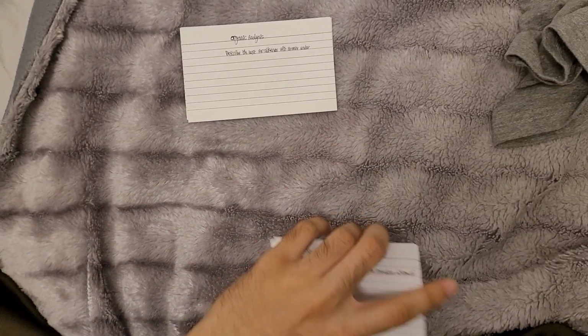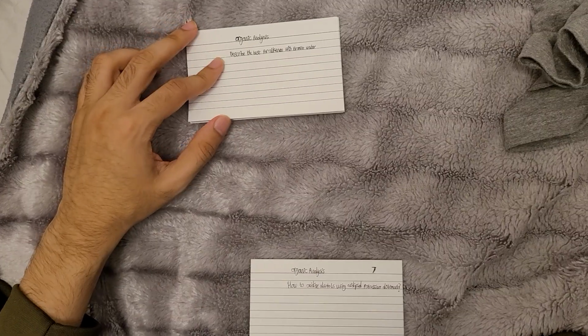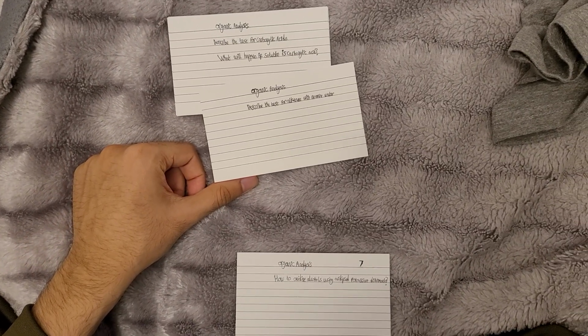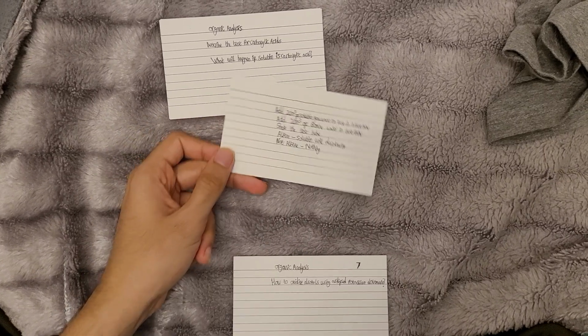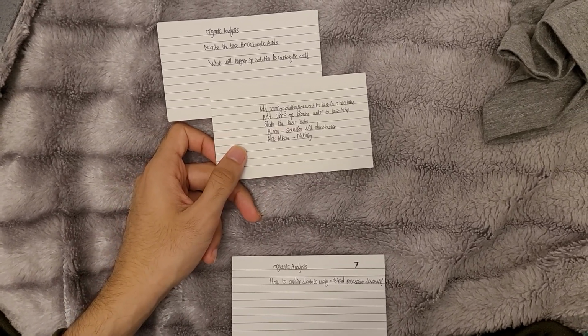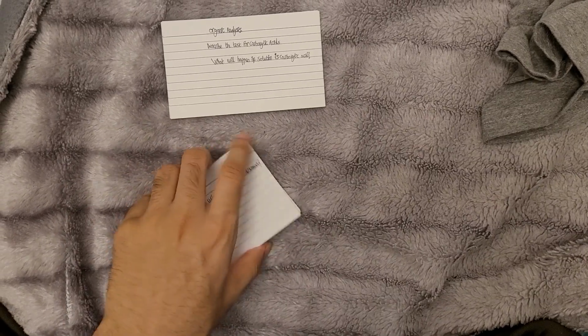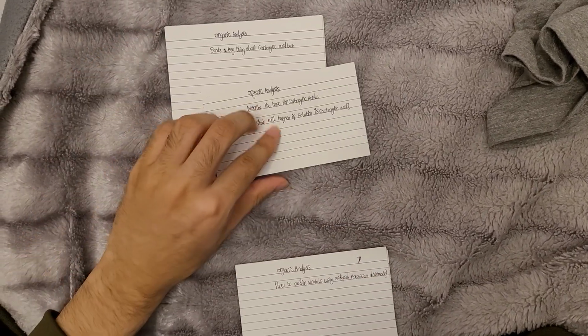Describe the test for alkenes with bromine water. Add 2 cm³ of the solution you want to test to a test tube. Add 2 cm³ of bromine water to the test tube. Shake the test tube. If it's an alkene, the solution decolorizes. If it's not an alkene, nothing happens.